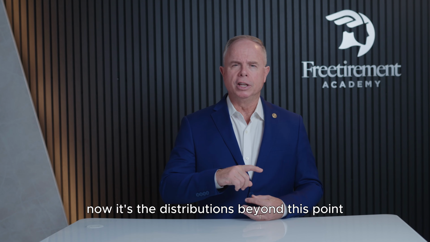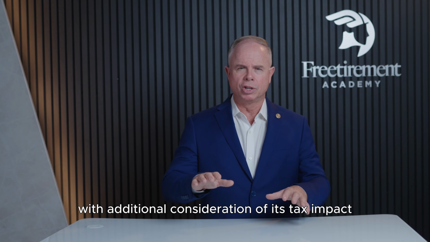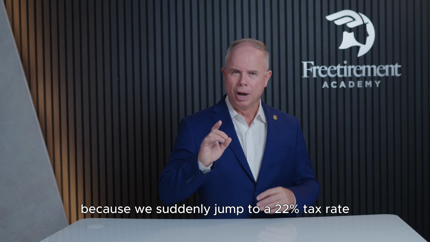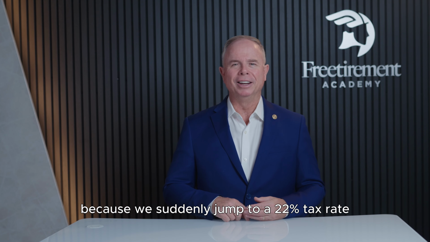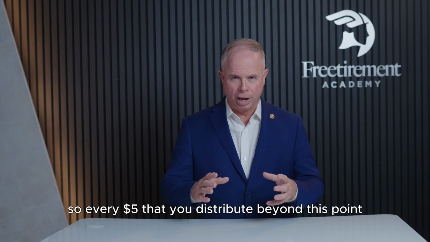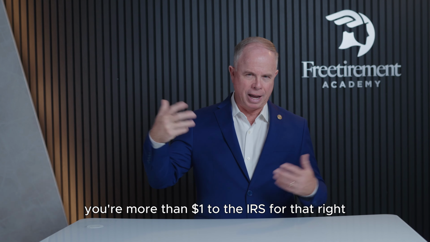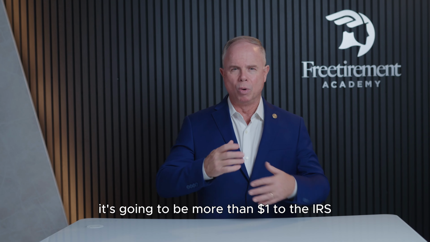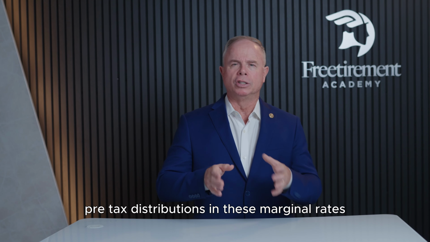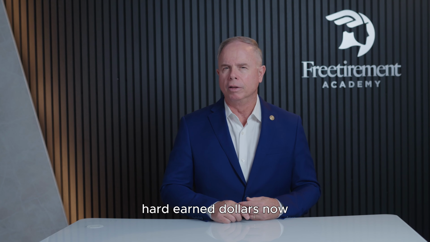Now, it's the distributions beyond this point that should be taken with additional consideration of their tax impact, because we suddenly jump to a 22% tax rate. So every $5 that you distribute beyond this point, you're paying more than $1 to the IRS, right? So minimizing pre-tax distributions in these marginal rates will allow you to keep more of your hard-earned dollars.